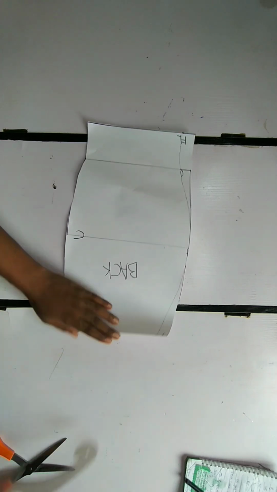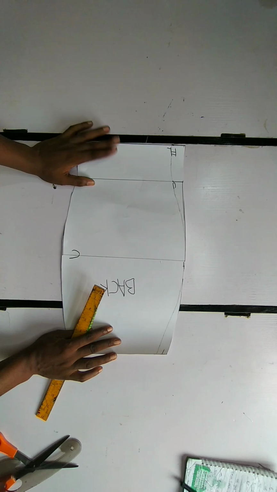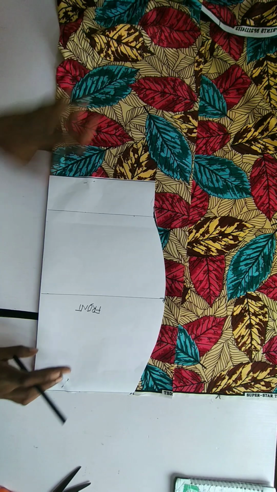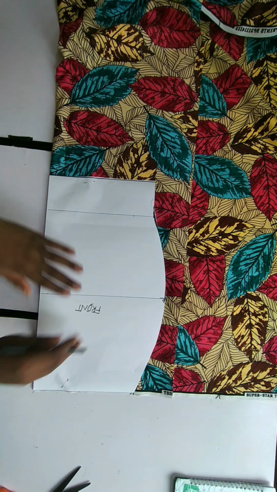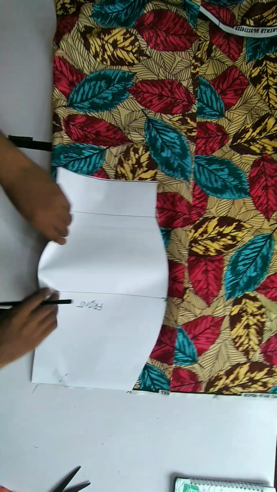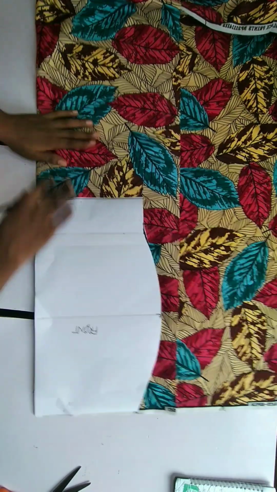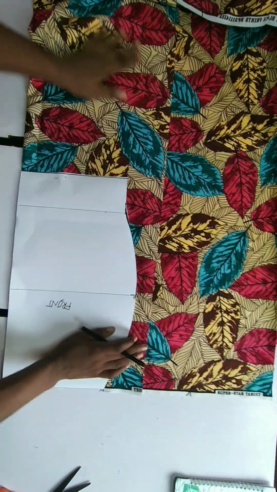So at this point we are going to now go ahead and trace this out on our actual fabric. On our actual fabric here, I just pinned our front on a folded fabric. Okay, so this is the center of the fabric, it is together center. Okay, that means there's not going to be a tearing at the center.